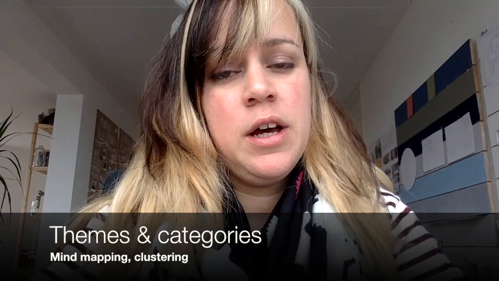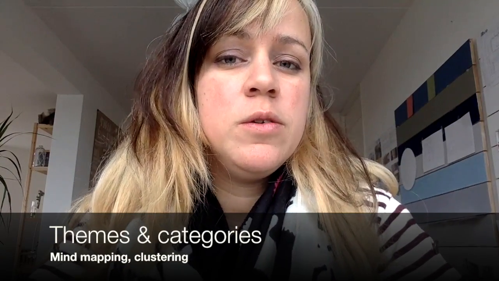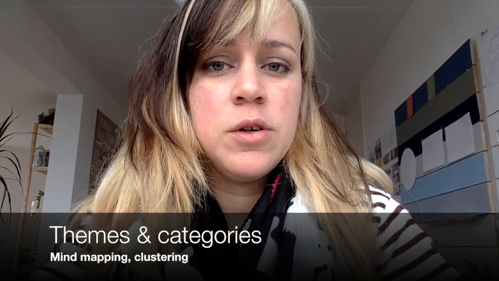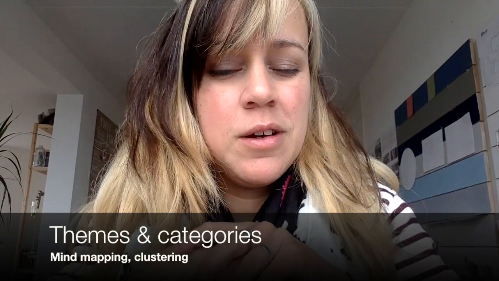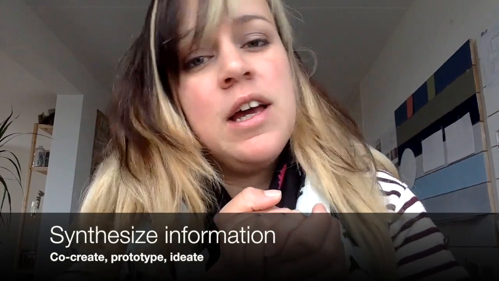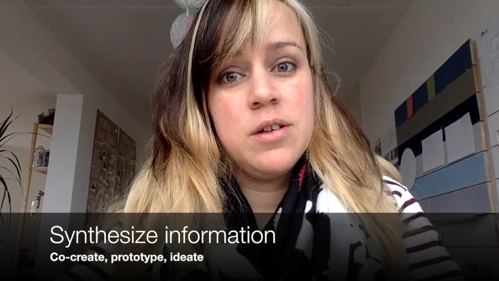Another is finding themes or categories. A theme could be related to keywords or things that you defined beforehand, or they could emerge from your data. So if you, for example, have everything put down on post-its, you cluster them together and you can define what these clusters mean, and that could be your theme. You can also synthesize information, and that's about generating ideas, co-creating ideas together with your respondents. So this is about the next step towards a design challenge or design brief.